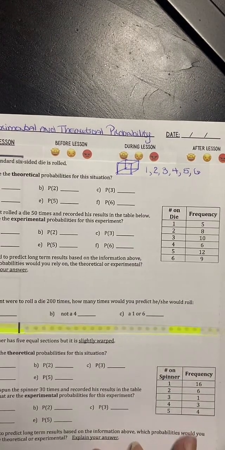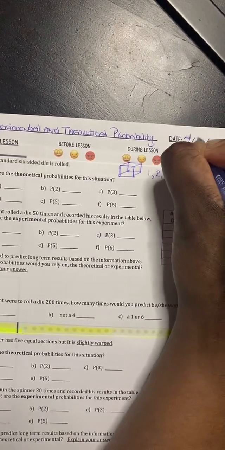All right, I think today is the 13th, so let me put today's date on there.